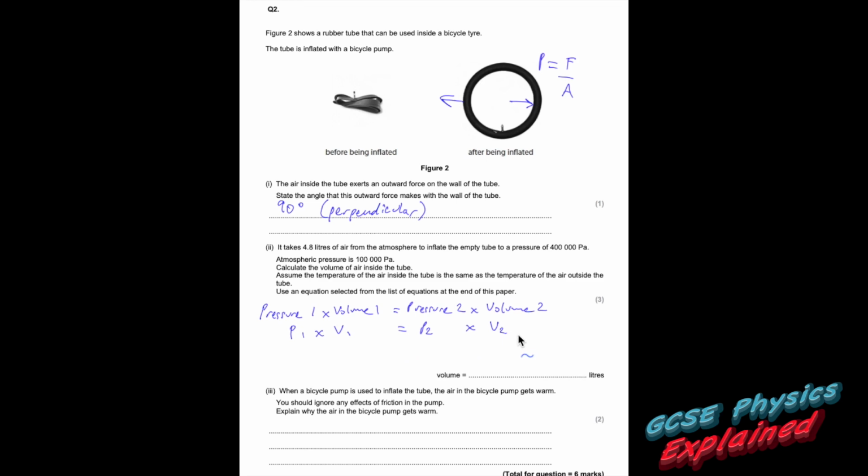Right, so let's make sure we assign the correct values, because that can be a bit tricky. So let's reread the question. It takes 4.8 litres of air from the atmosphere. So 4.8 is our volume 1. And if it's from the atmosphere, the atmospheric pressure is 100,000. So that'll be our pressure 1.